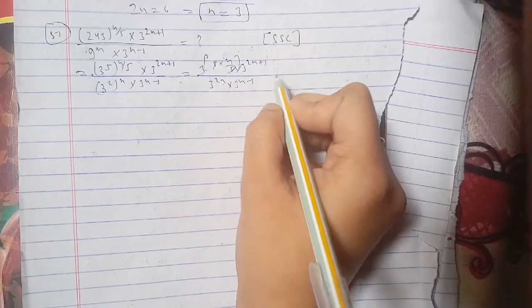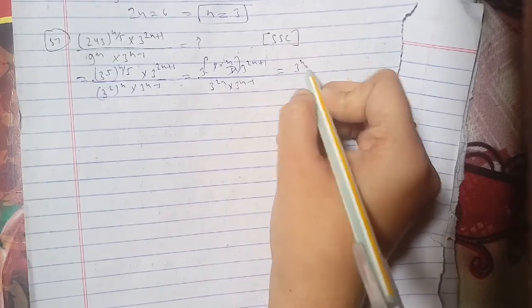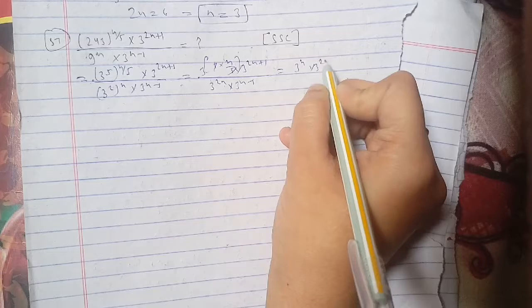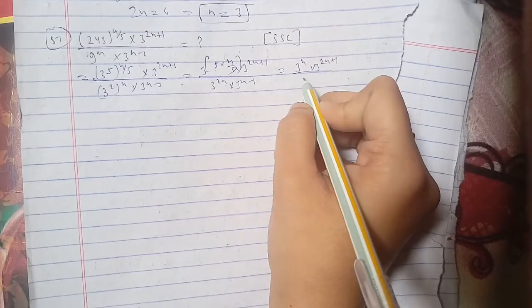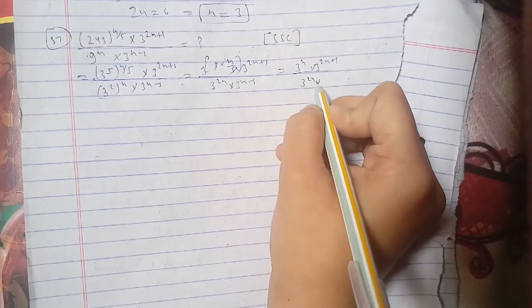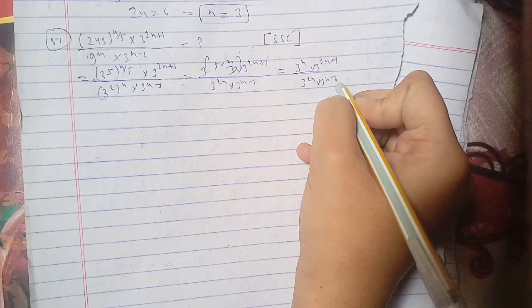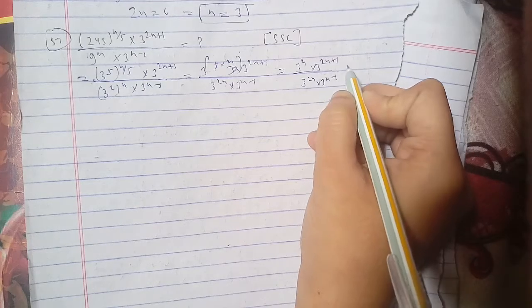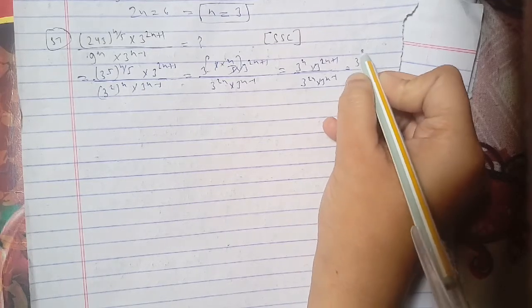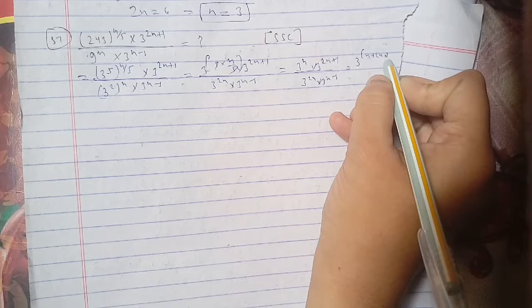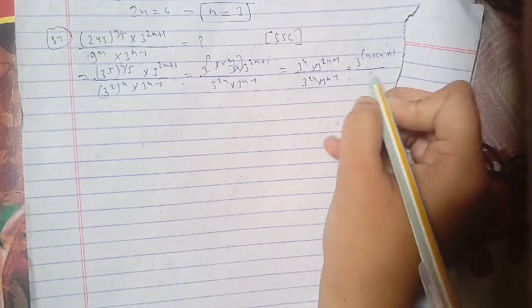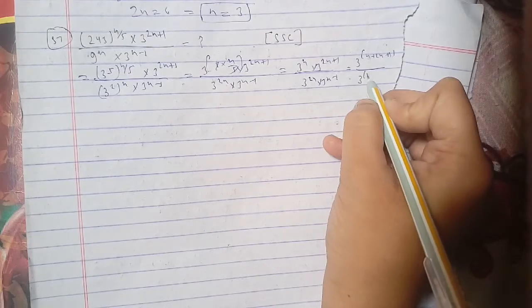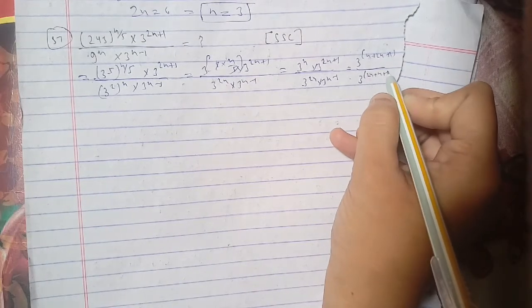We'll further continue: 3^n into 3^(2n+1) upon 3^(2n) into 3^(n-1), which is equal to 3^(n+2n+1) upon 3^(2n+n-1).